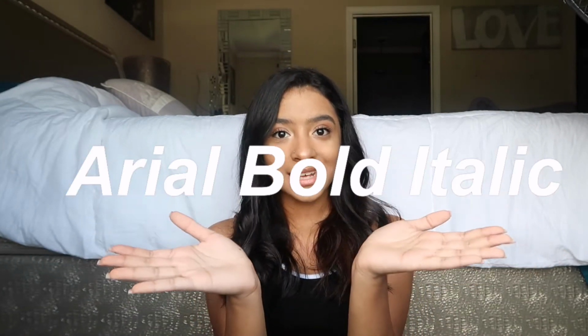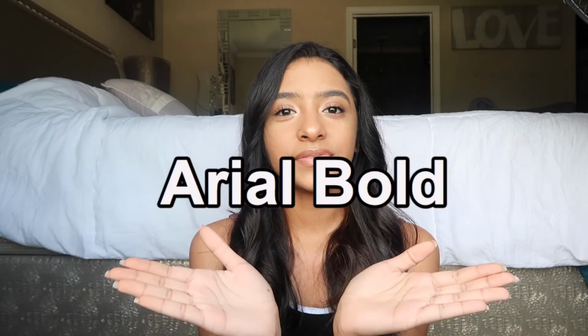I just really like very basic Arial Bold, which looks like this, and Arial Bold Italic, which looks like this. And it's literally just shifted to the side. All I do is add a stroke, is what it's called. It just adds a border, kind of, and it looks like this afterwards once you add it. I just feel like it gives it that extra touch.